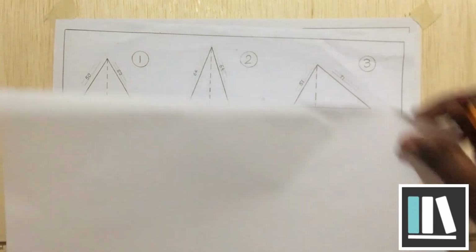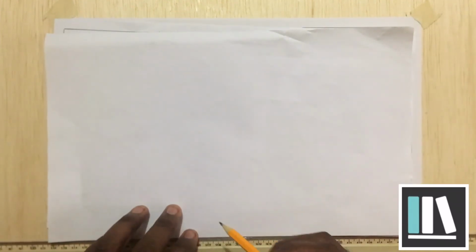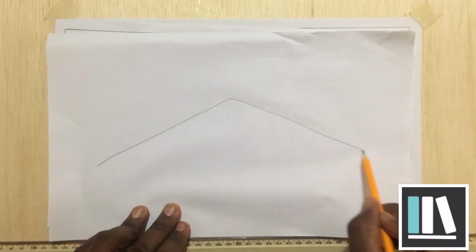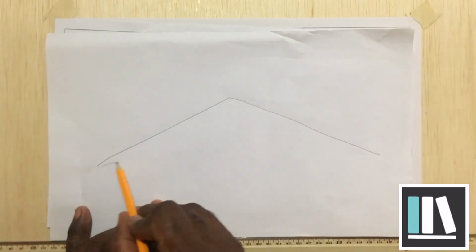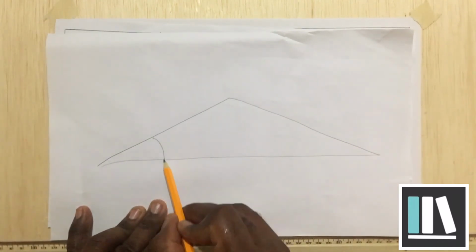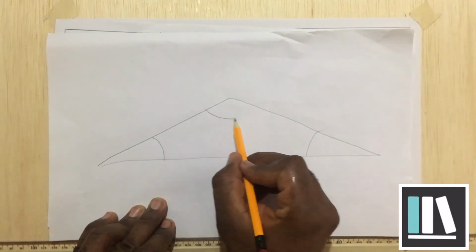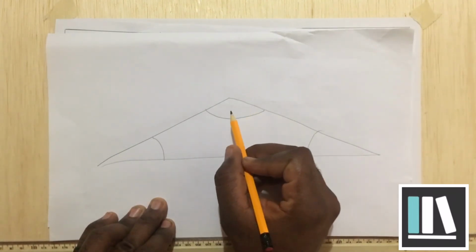It can also be an isosceles triangle. Let me show you how. This length is equal. This is different. Now these angles as a result are equal because you have two equal sides. This makes it an isosceles triangle. It is also an obtuse triangle because this angle is greater than 90.